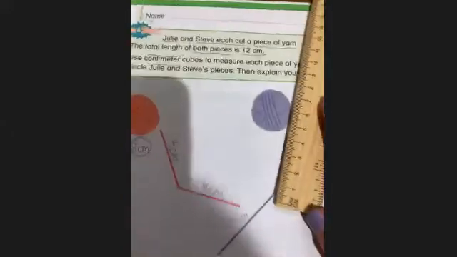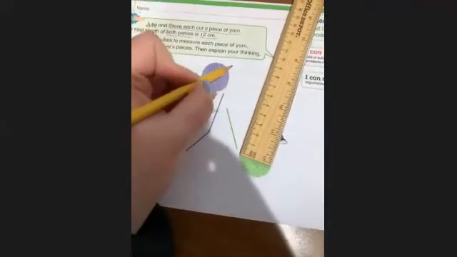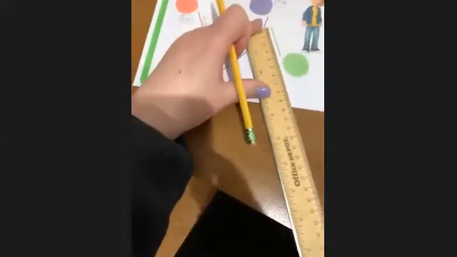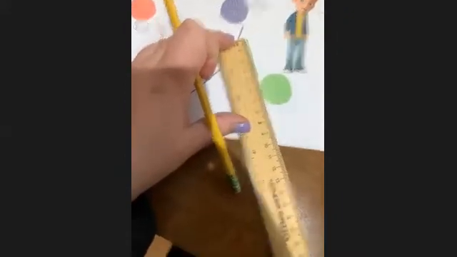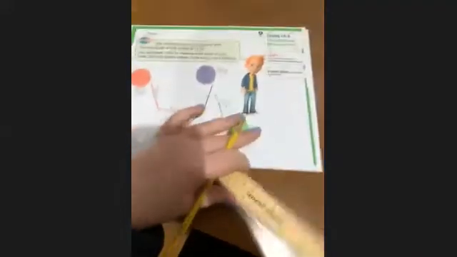So we have 5 centimeters for the first part and 4 centimeters here. So bluish purple, we have 9 centimeters. And then we'll do this little piece of green, and make sure you're on the centimeter side of your ruler. And this one is 4 centimeters.